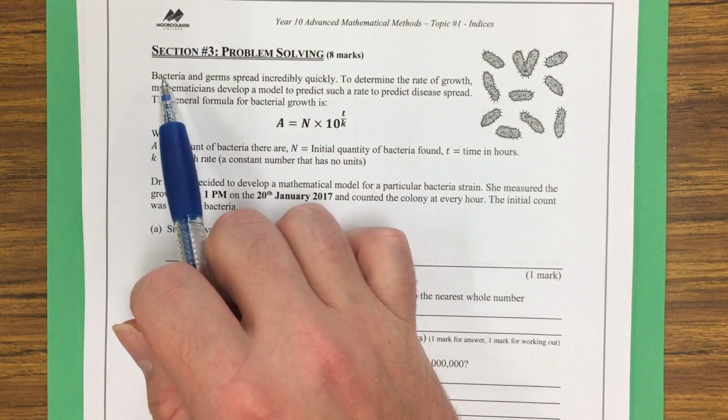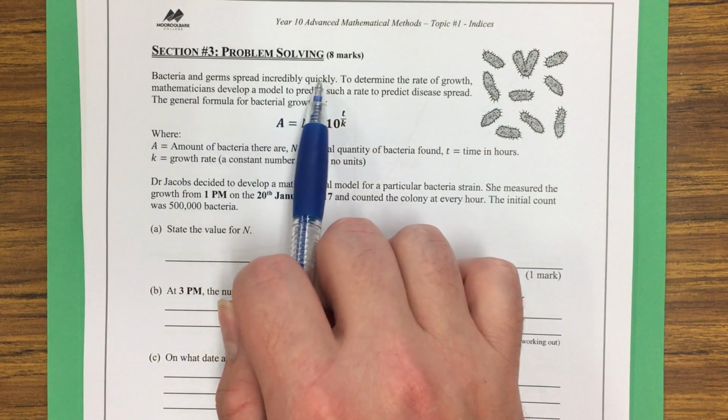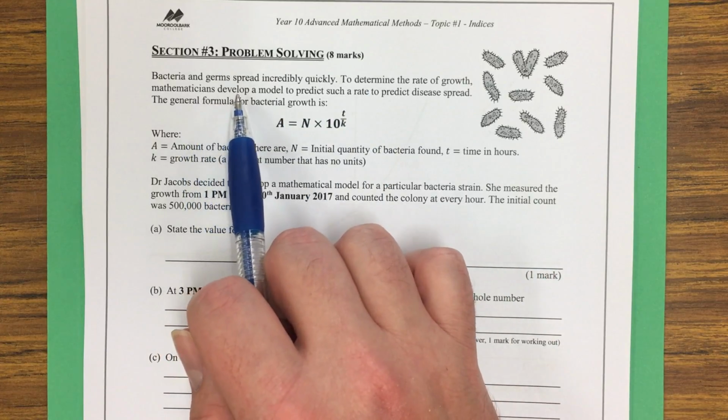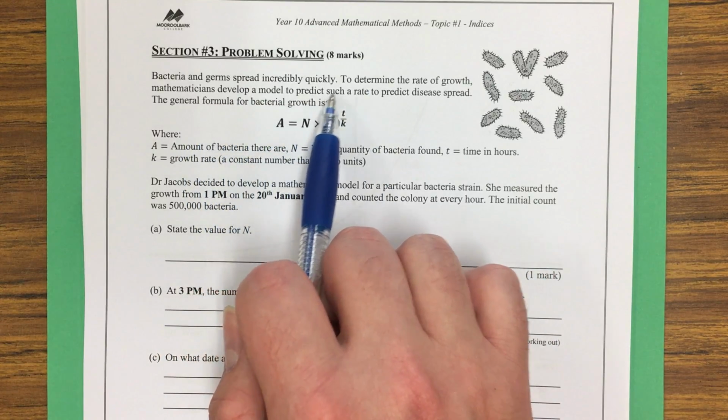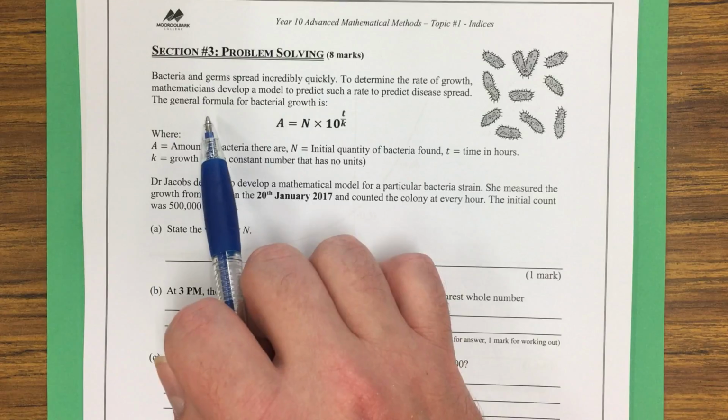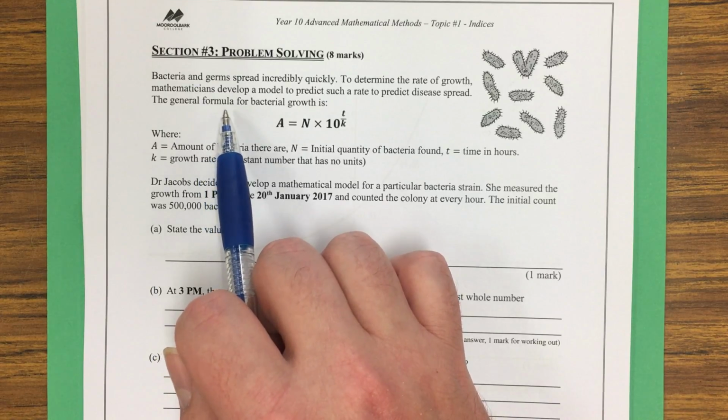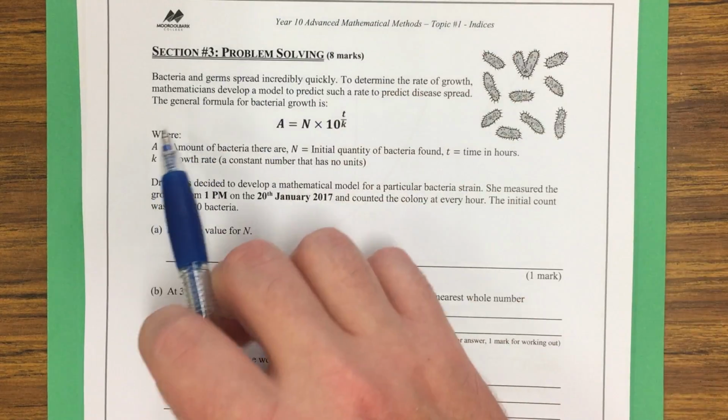Problem-solving question. Bacteria and germs spread incredibly quickly. To determine the rate of growth, mathematicians develop a model to predict such a rate to predict disease spread. So that's probably some bad English, but that's okay.